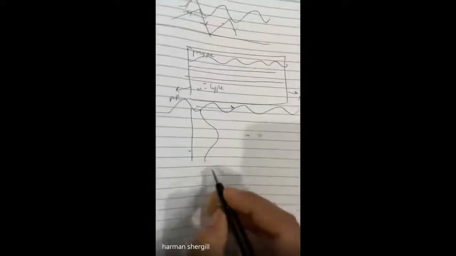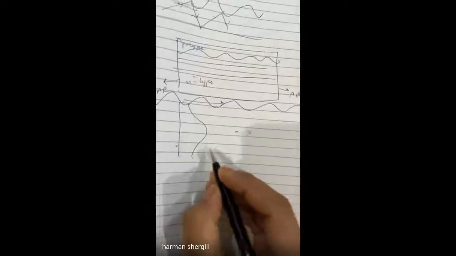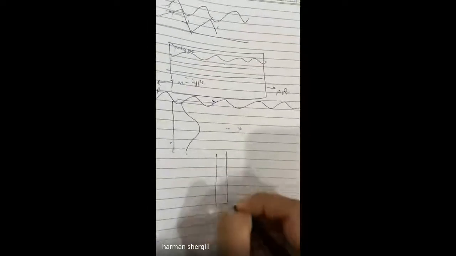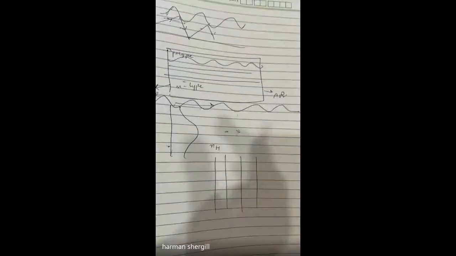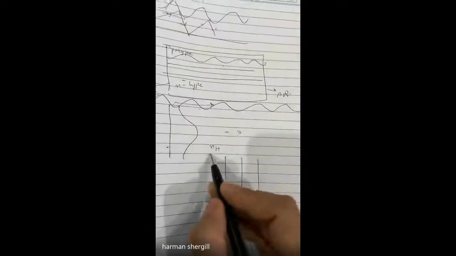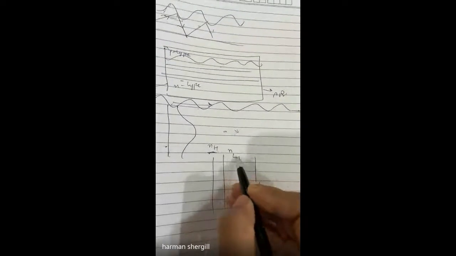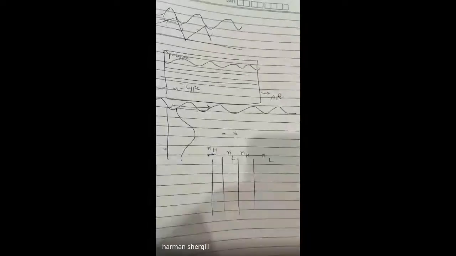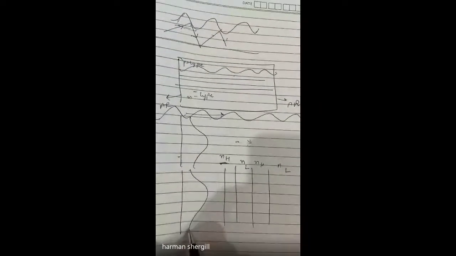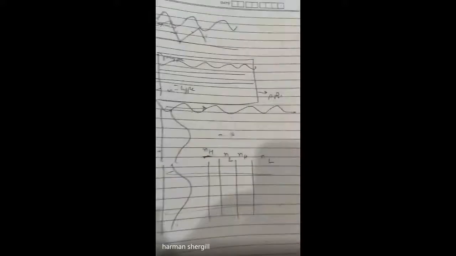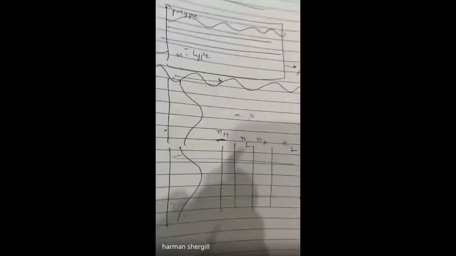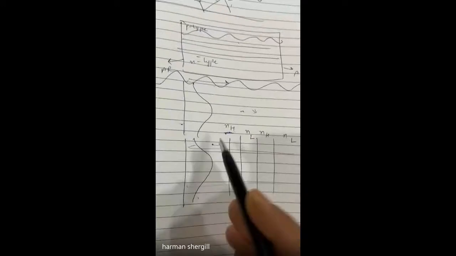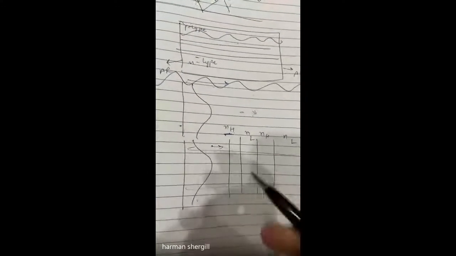And let's assume that this corrugated grating looks like this. A corrugated grating is nothing but a variation of refractive index. Suppose here the refractive index is high, then the refractive index is low, then high refractive index, then low refractive index, and the mode is traveling like this. So first we have high refractive index, then low refractive index, and the mode which is propagating in this direction encounters periodic refractive index variations.